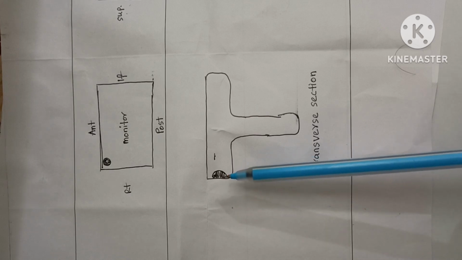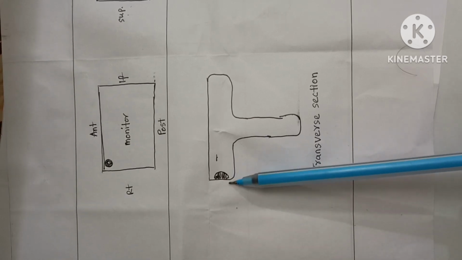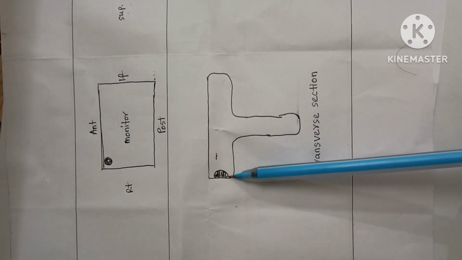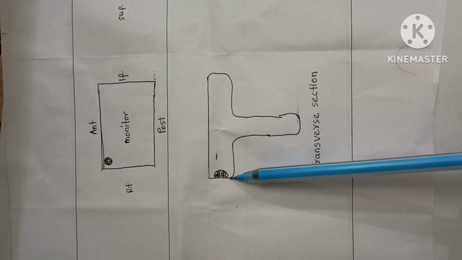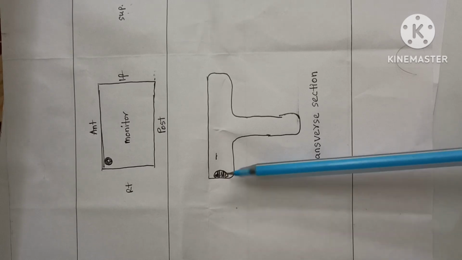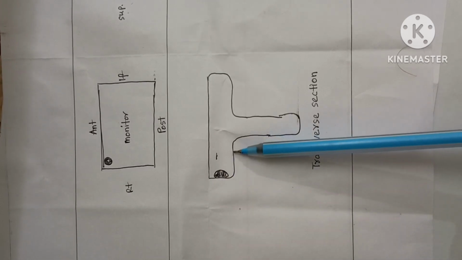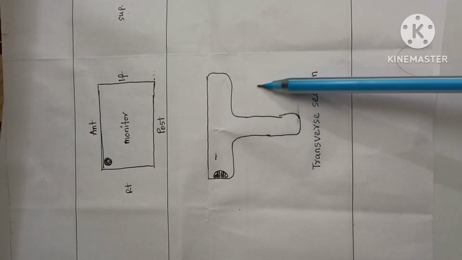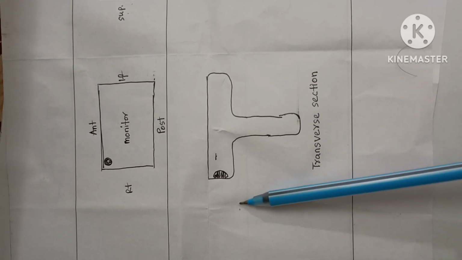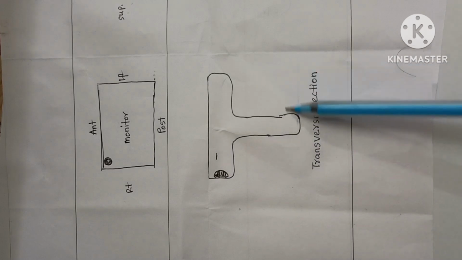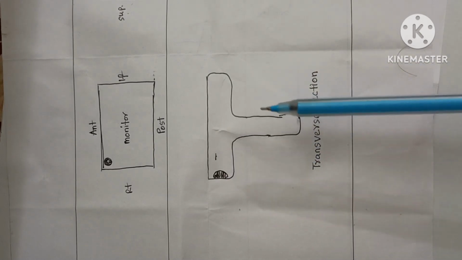It may be a depression, it may be an elevation, it may be a light, it may be a company name, it may be a company logo, anything else. There should be a probe marker in every ultrasound probe. Remember, this is a transverse section. This is the transverse section of the organ itself.